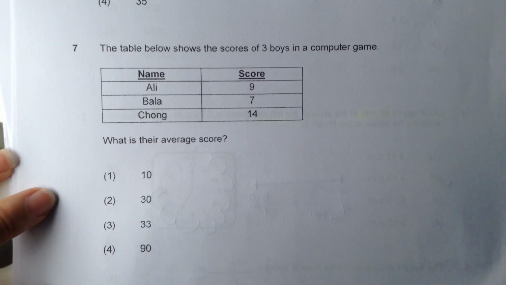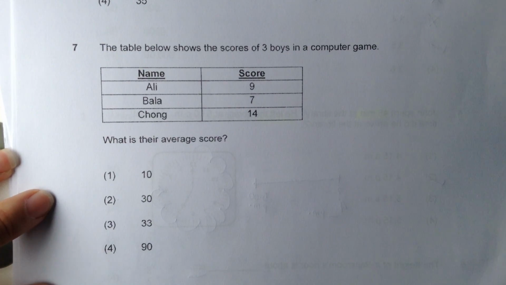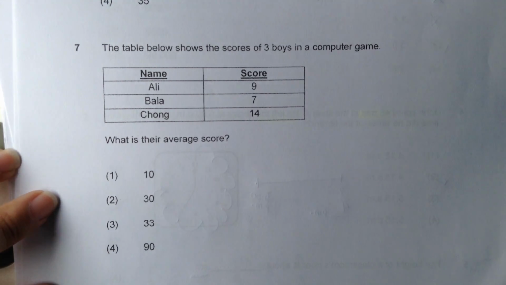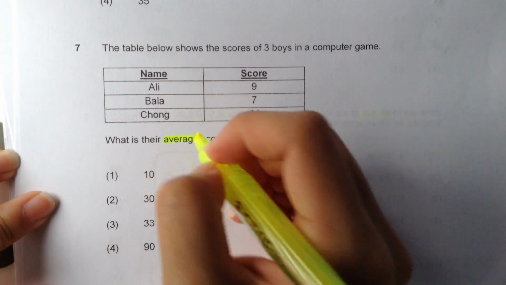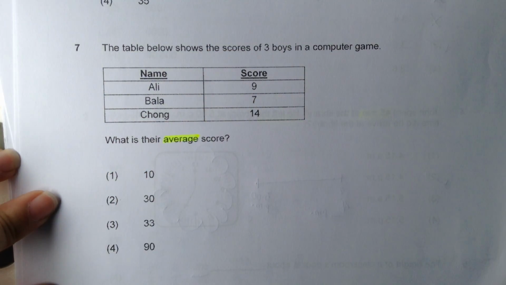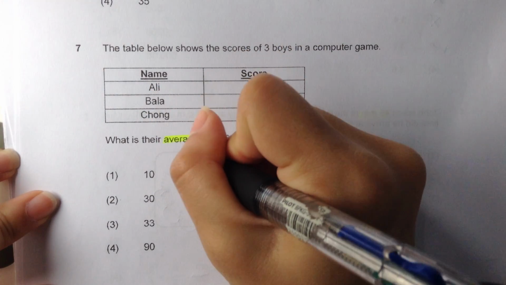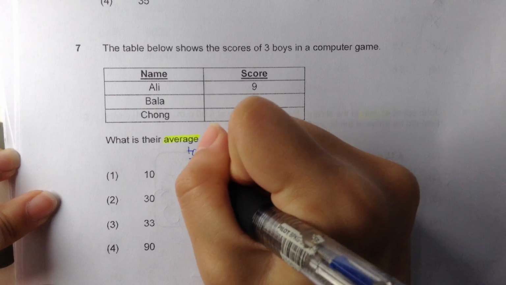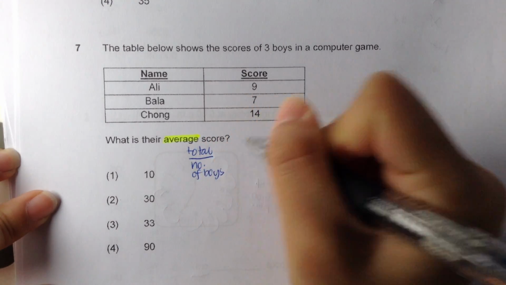The table below shows the scores of 3 boys in a computer game. So Ali's got 9, Bala's got 7, Chong's got 14. Question asks, what is their average score? So average means I must first find the total before I divide by the number of boys.